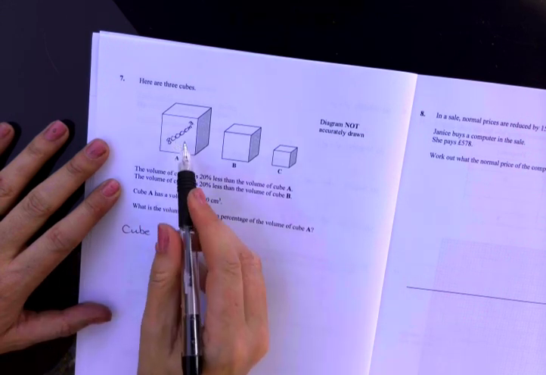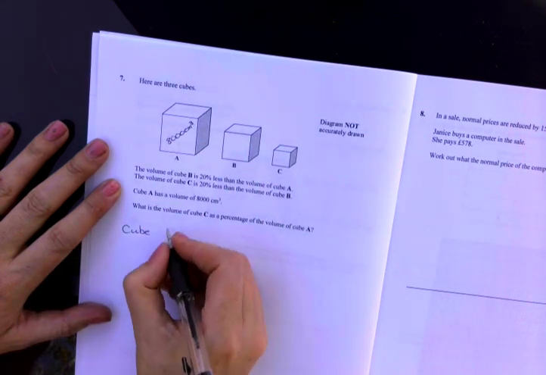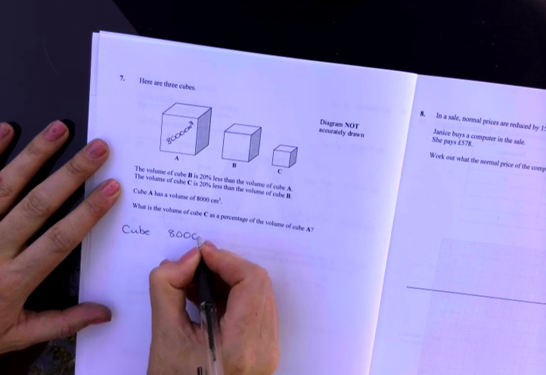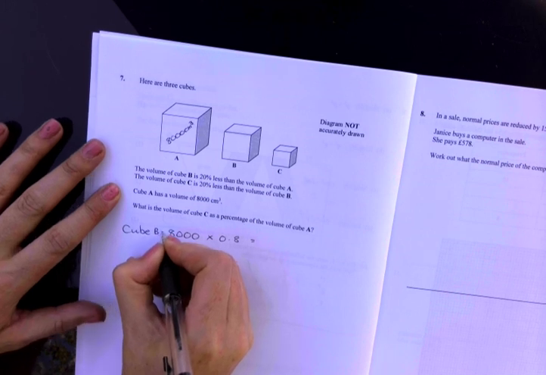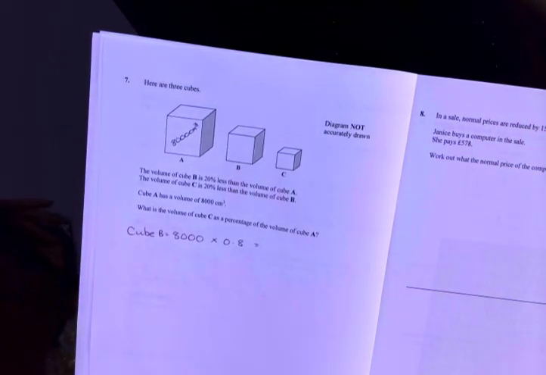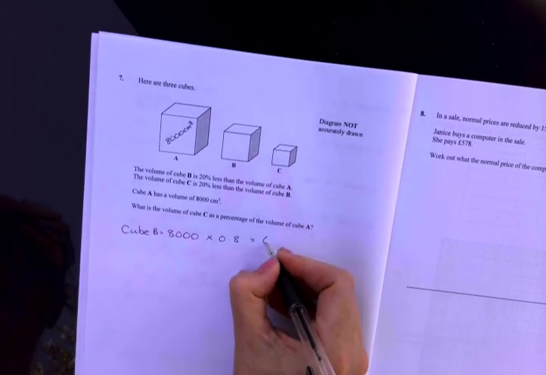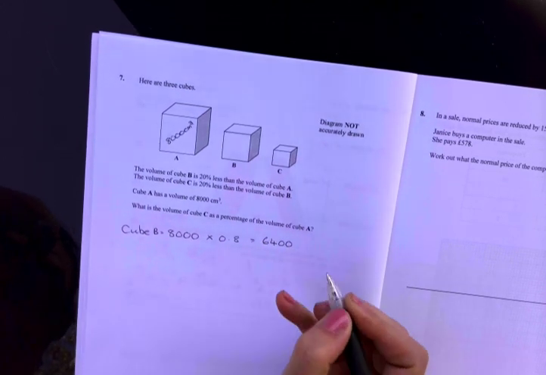So if I want to find cube B, I need to find 80% of that, 20% reduction. So 8,000 times 0.8 is 6,400.